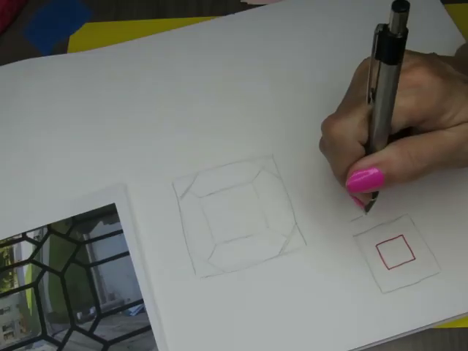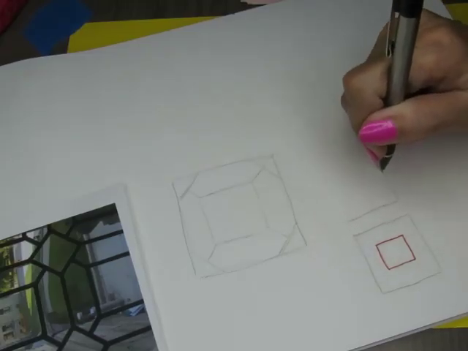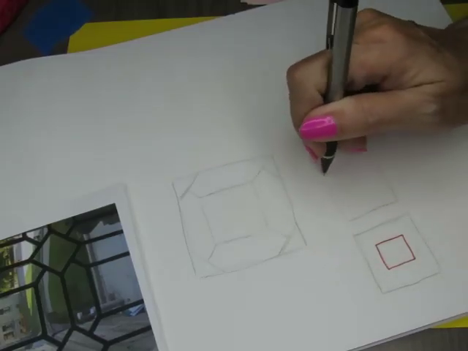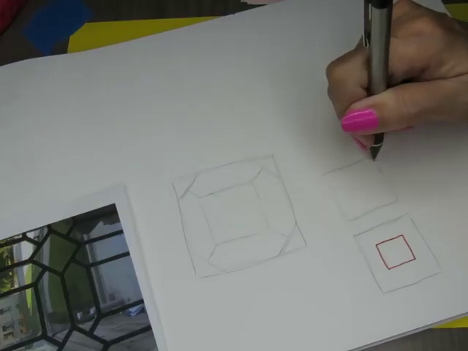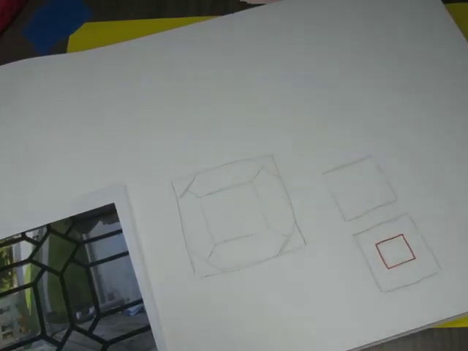So then, I believe pencil is usually indicated with green.